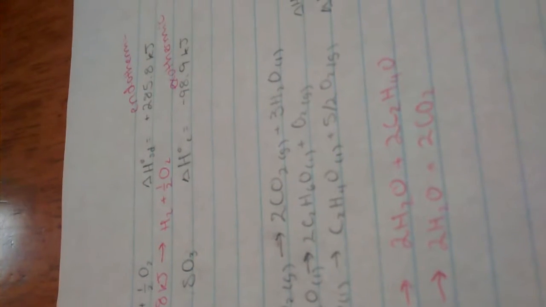And for the equation below, this is an exothermic reaction, and it's the exact opposite. What I like to think is that if it's an exothermic reaction, the reactants exceed the products in the amount of energy.